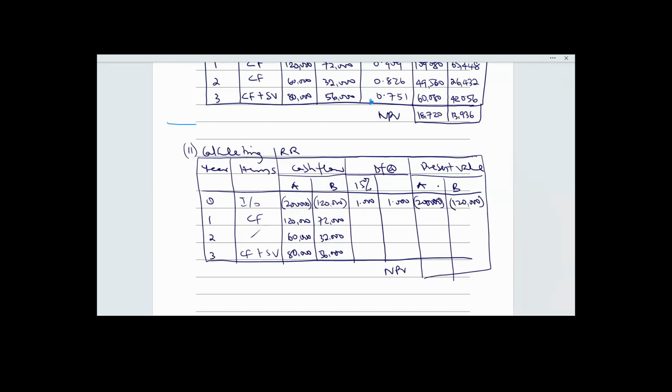Okay. So at 15%, bring out your calculator. Discount factor at 15%, year 1: 0.870 approximately. Year 2: 0.756.